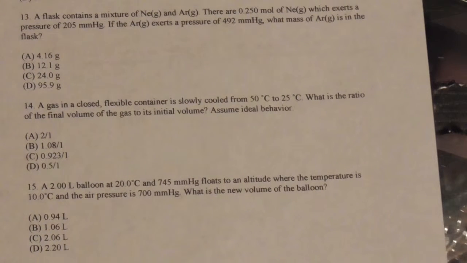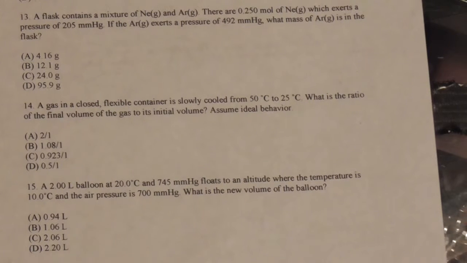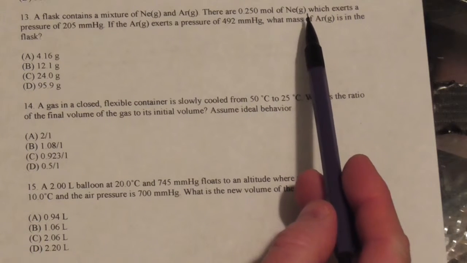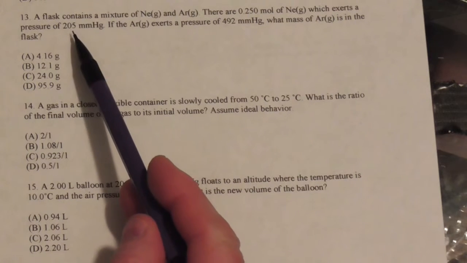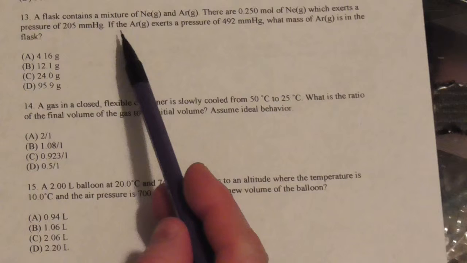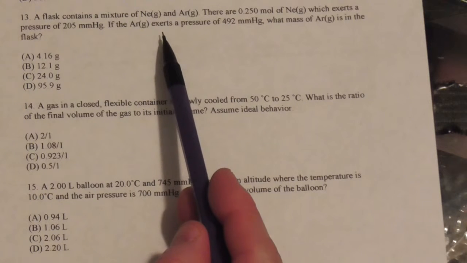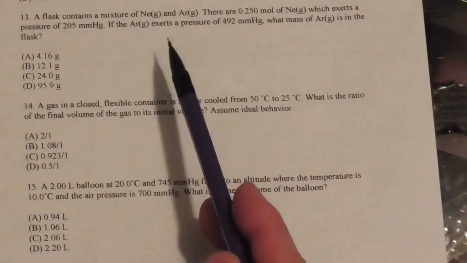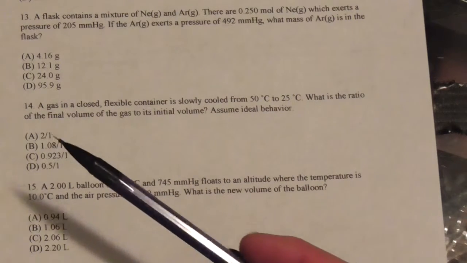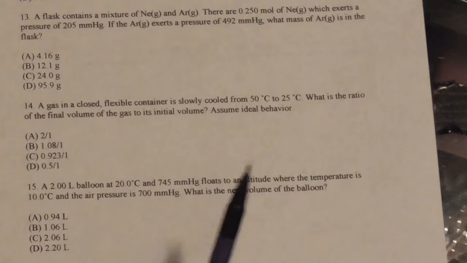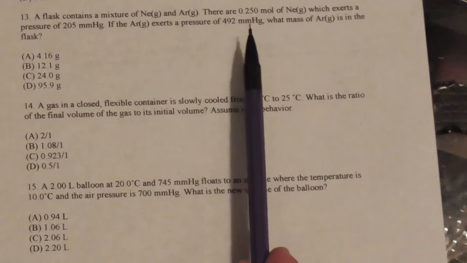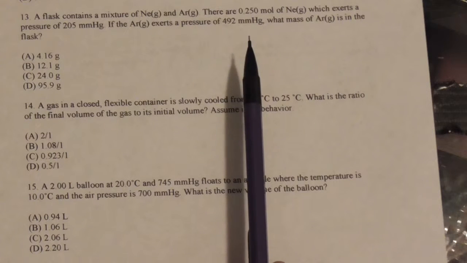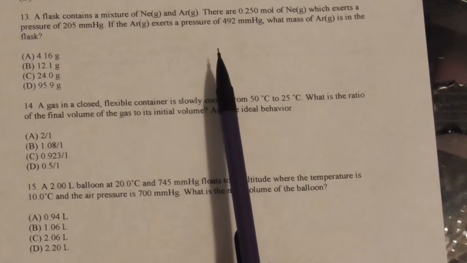Okay, so a flask contains a mixture of neon and argon. There are 0.250 moles of neon, which exerts a pressure of 205 millimeters of mercury. If the argon exerts a pressure of 422 millimeters of mercury, what mass of argon is in the flask? Okay, so in this particular case we're dealing with pressure and moles.